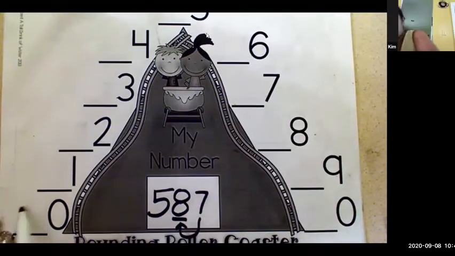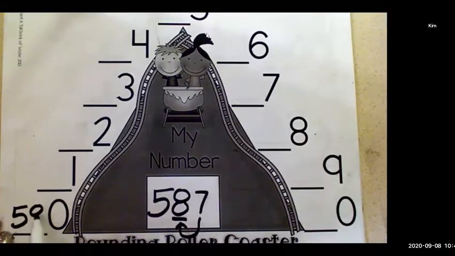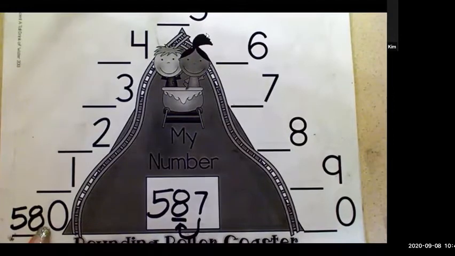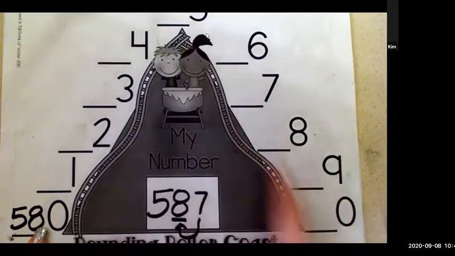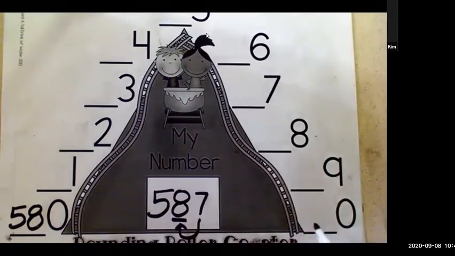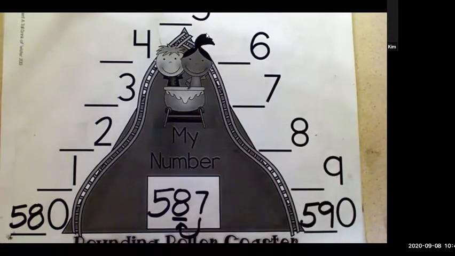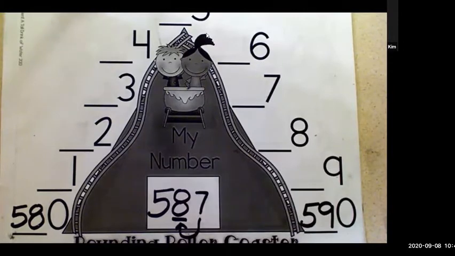I say the benchmark number when I say the name of this number, 587. 580 is a number that I would say when counting by tens. We know that if we were to progress on a number line, the next 10 that we would say would be 590. Now we will fill in our rounding roller coaster using counting by ones.